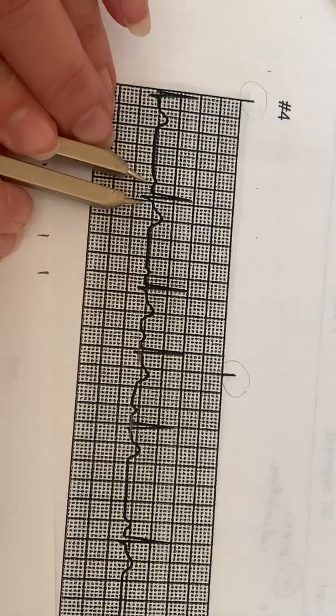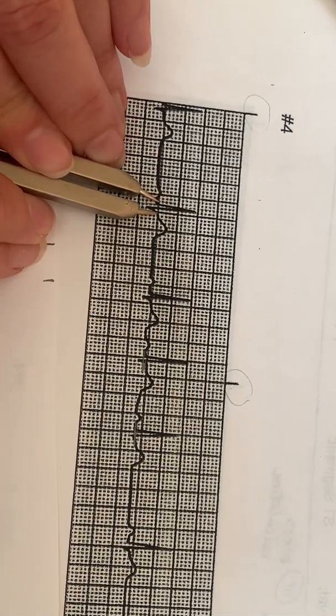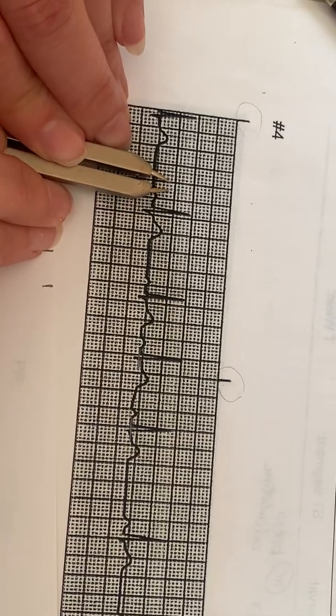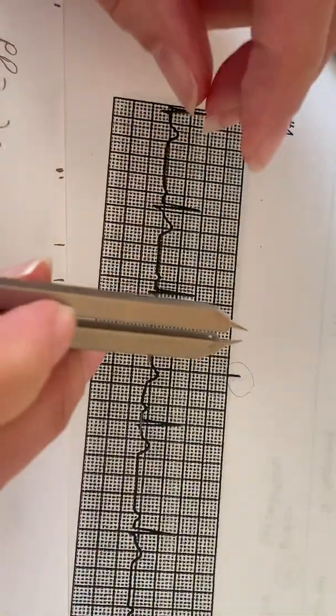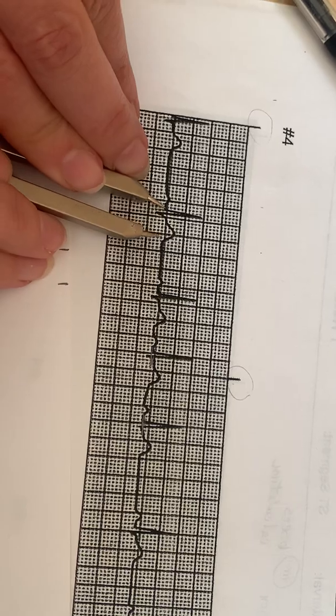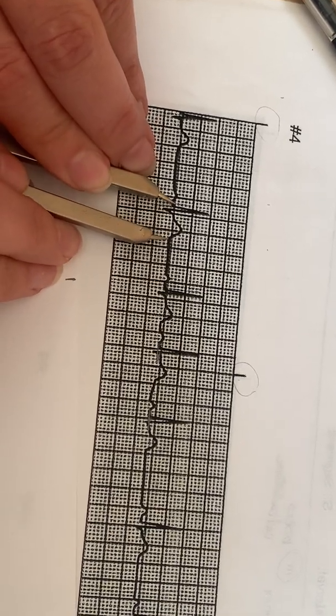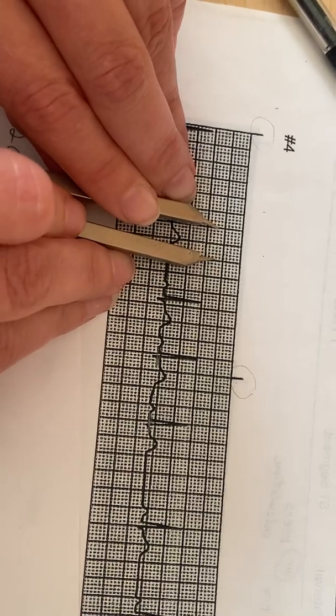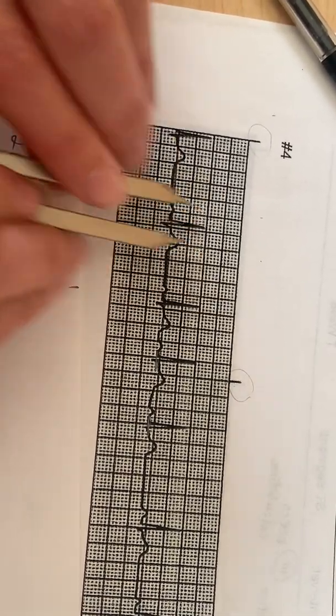For my QRS, from where it leaves the baseline to where it returns to the baseline. And once again, I'm getting about a 0.06. QT, from the beginning of the QRS to the end of the T. Then we go up here and we measure. We're getting about a 0.40.